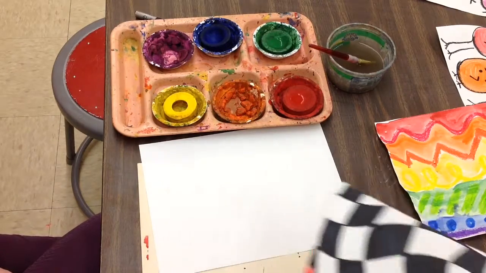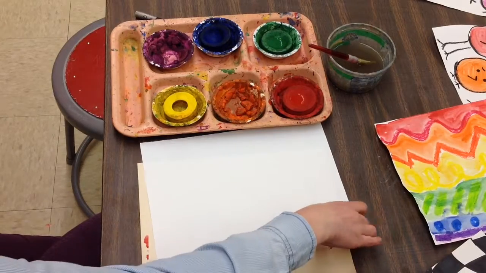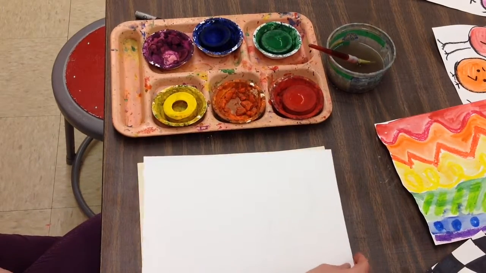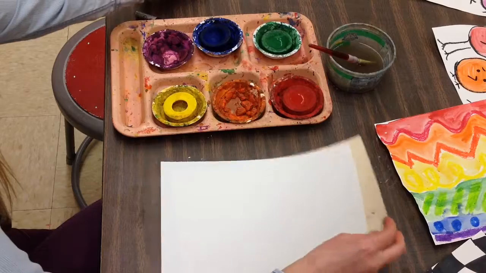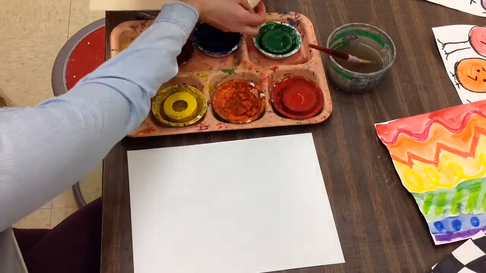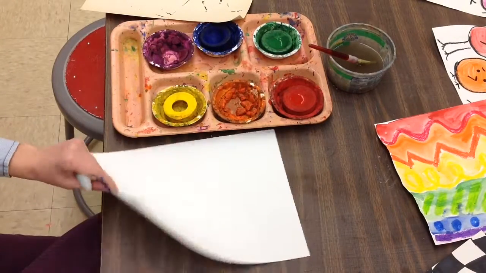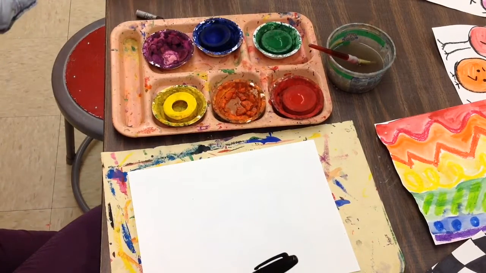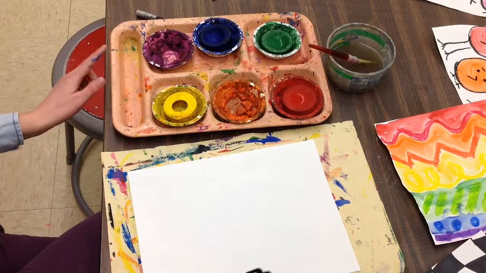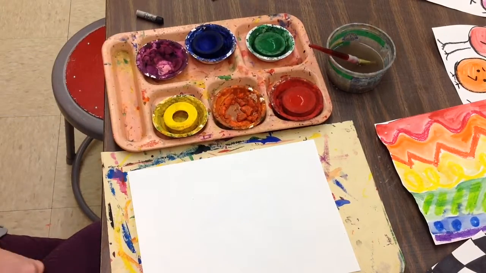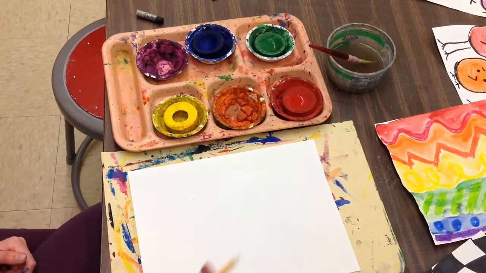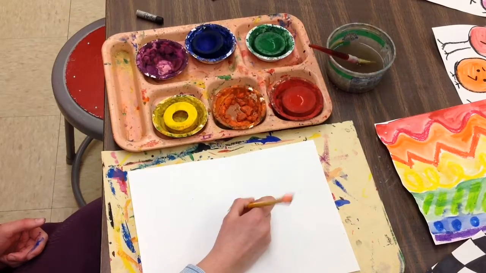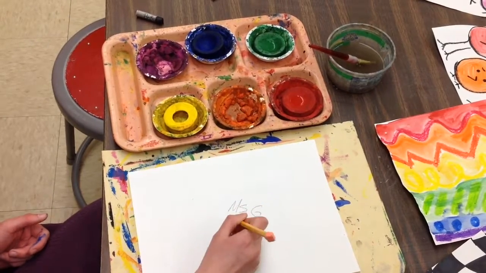So to create this piece of art, what you're going to need to grab is a white piece of paper at the drive-thru, as well as a messy mat. And this messy mat's a little bit small. You're going to want a nice big one so that you can color in your shapes right to the very edge. And a Sharpie. If you get to your spot and you're in number 3 chair, you need to grab paints and 4 brushes for your friends. I'm going to start with my name on the back, Miss G, and my class code.